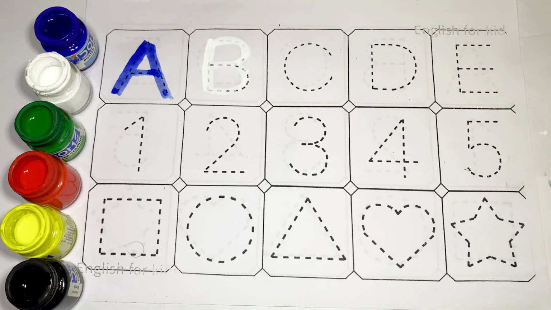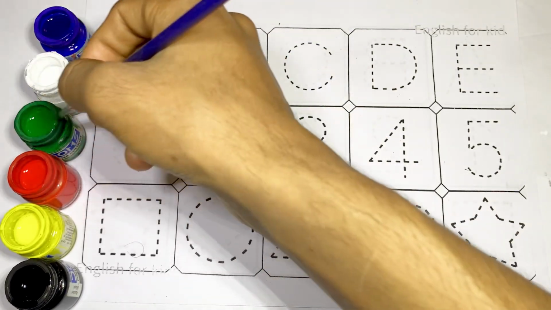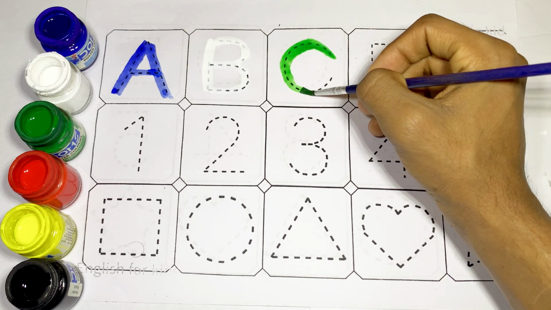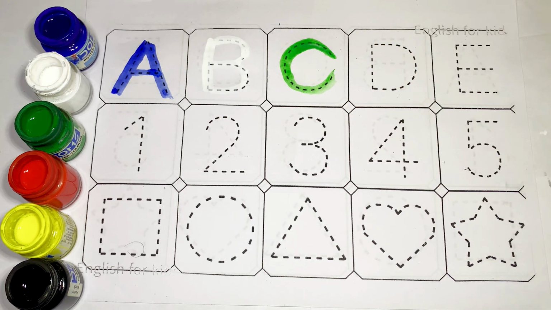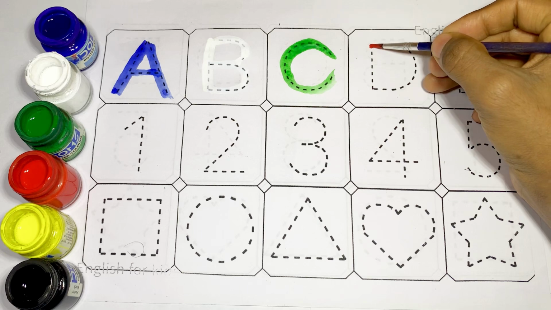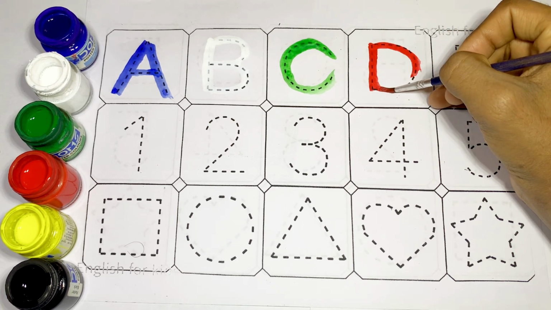It's next C for cat, C for car, and use green color. The alphabets of C. It's next D for dog, D for doll, and use red color. The alphabets of D.